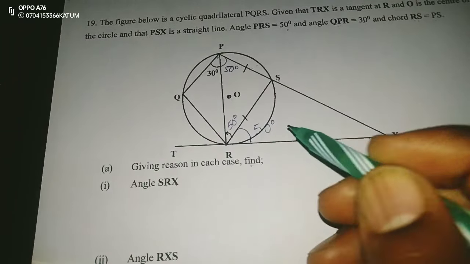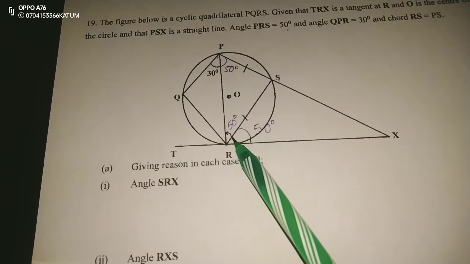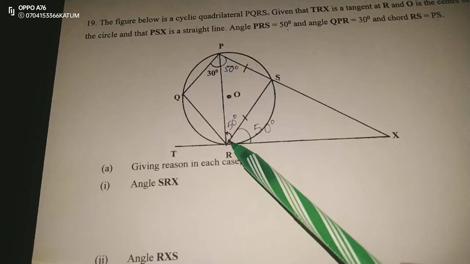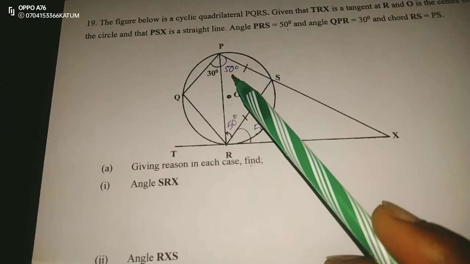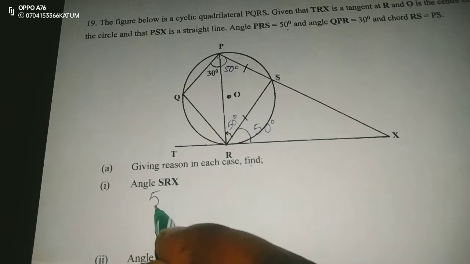It is argued that the angle made by a chord and a tangent is equivalent to the angle produced by the same chord in the alternate segment. Therefore, we're going to write 50 degrees.